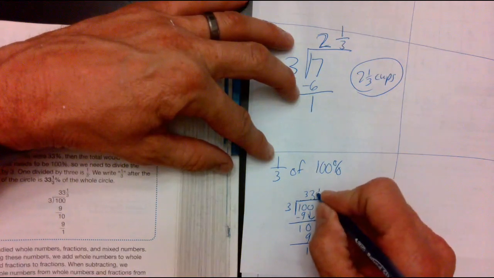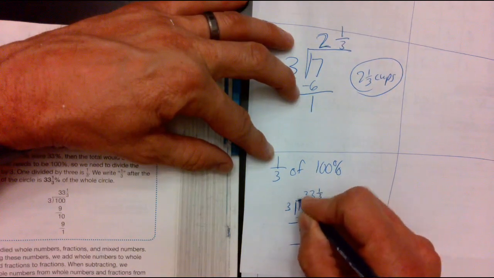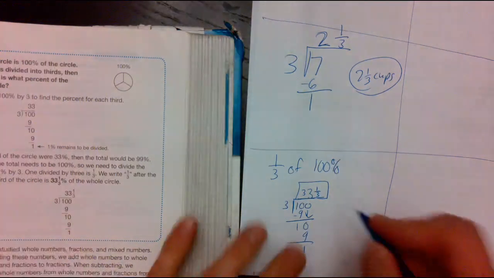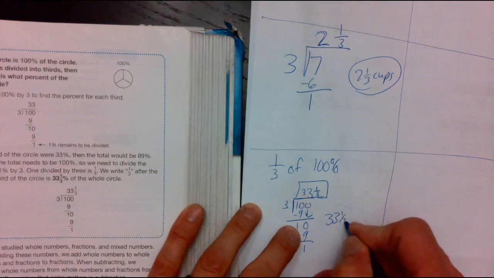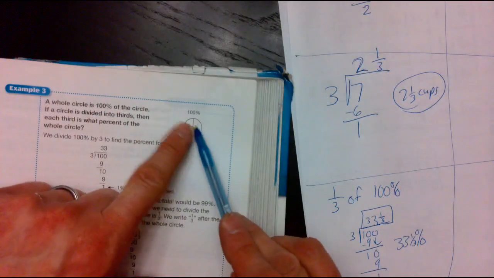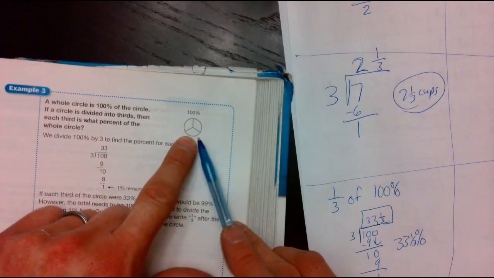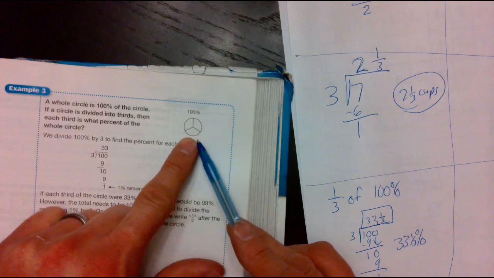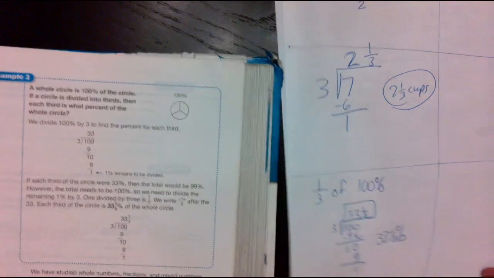So now we take our 1, we make it our numerator, and we take our divisor, and we make it our denominator, and we got 33 1/3%. Each little portion is 33 1/3%, 33 1/3%, 33 1/3%. And when you add that all up, you get 100.